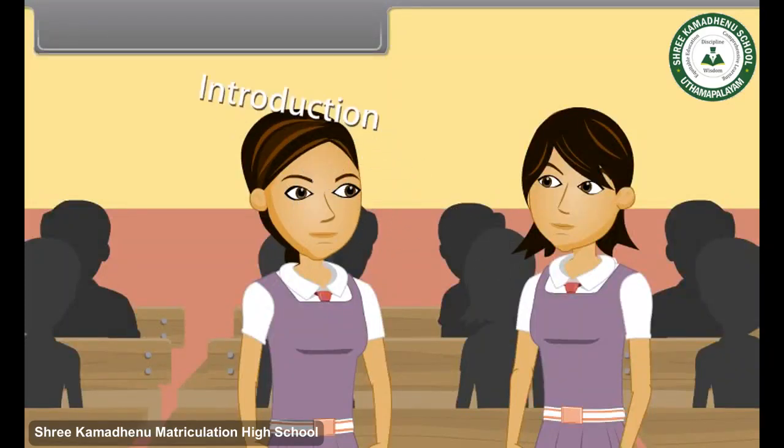Introduction. Ankita, as we have already discussed earlier, animals are heterotrophic organisms. They cannot synthesize their own food, so they have to move in search of it. They also have to move in search of mate, shelter, and other vital activities of life. For the accurate performance of vital activities, there are various tissues for every activity.